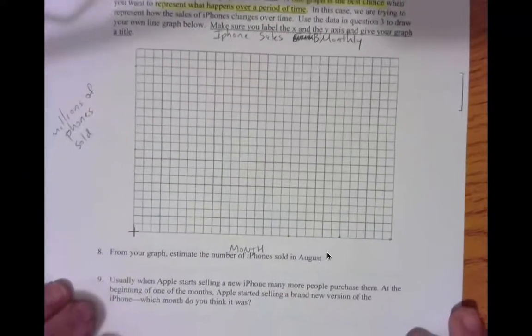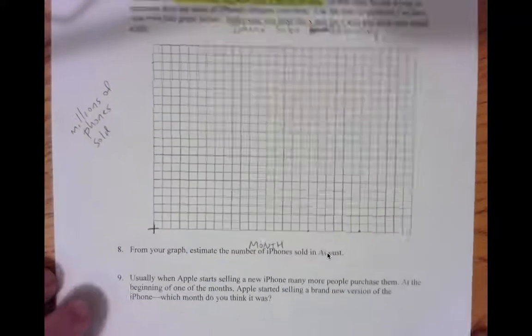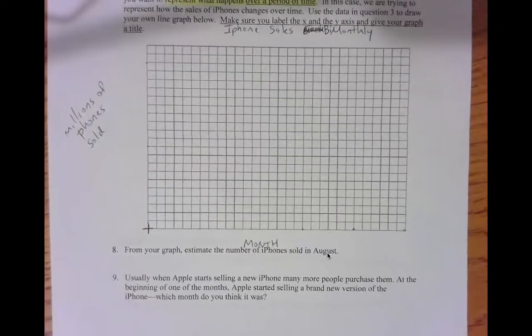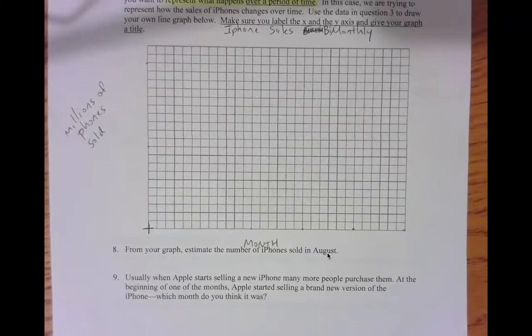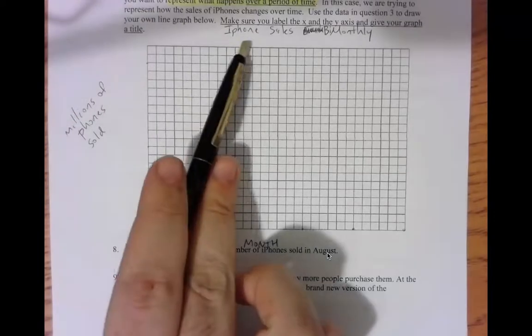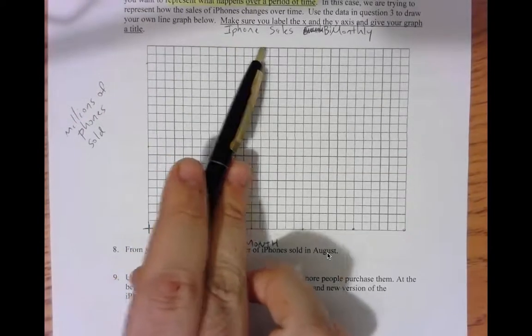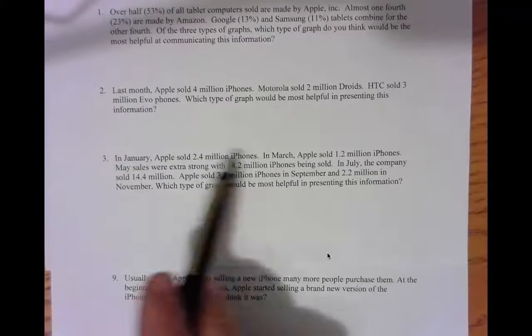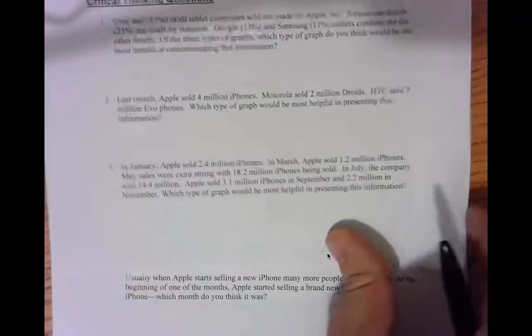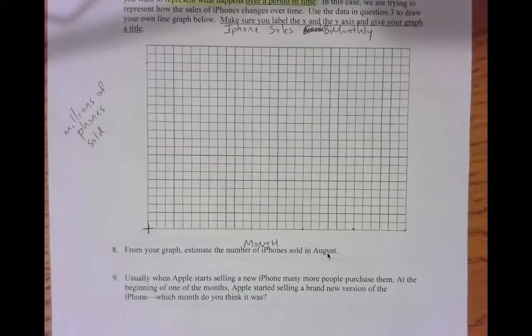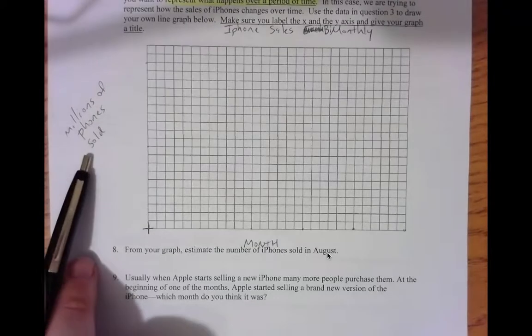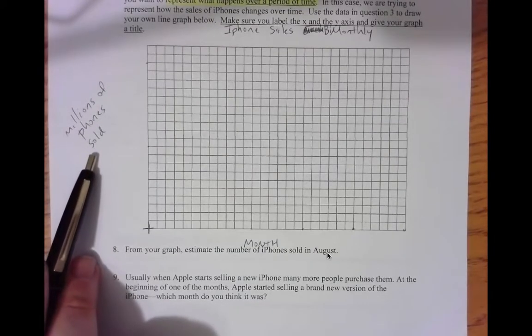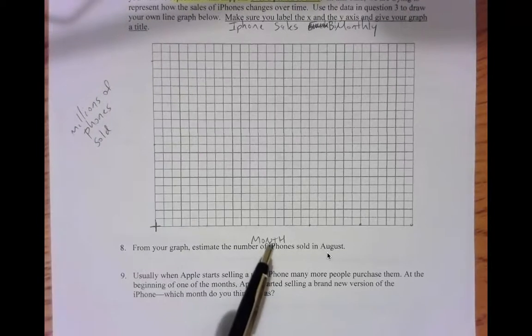So when we come down to this graph paper that has been added for us, I already labeled the titles just to save a little bit of time. Remember guys, we always need descriptive titles and descriptive labels. So my title is iPhone sales bi-monthly. I picked bi-monthly because we go January, March, and we skip February. It's every other month. So we will have 6 months on our graph. Then I have my y-axis as my millions of phones sold, and then my x-axis is the month.